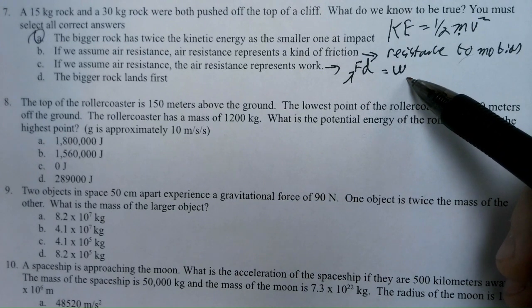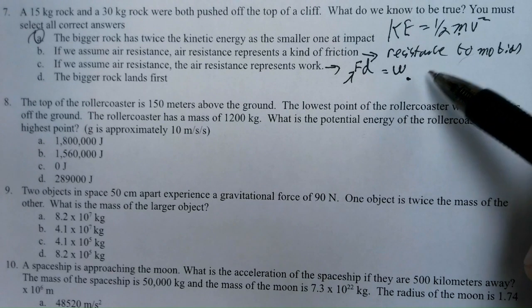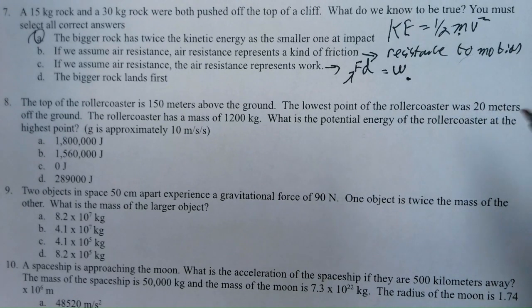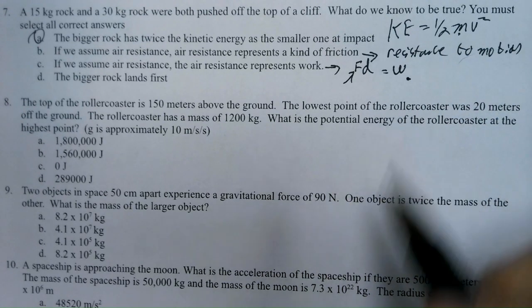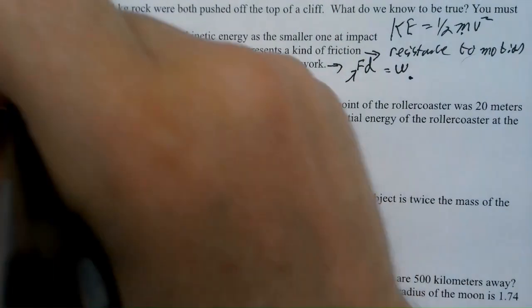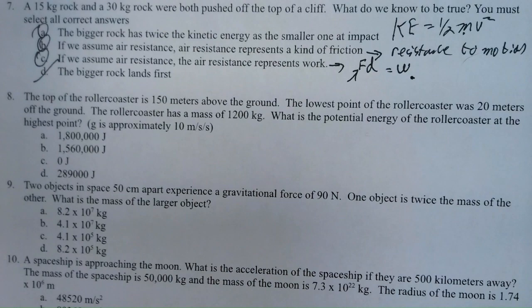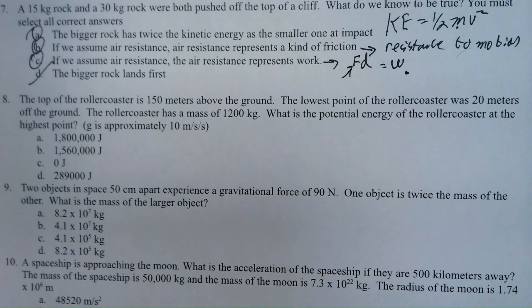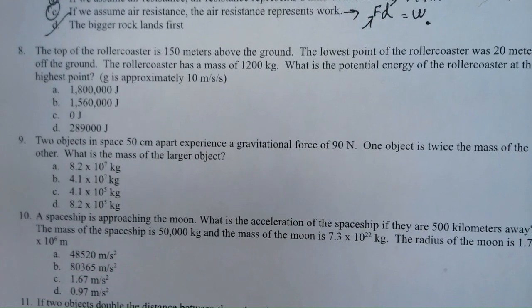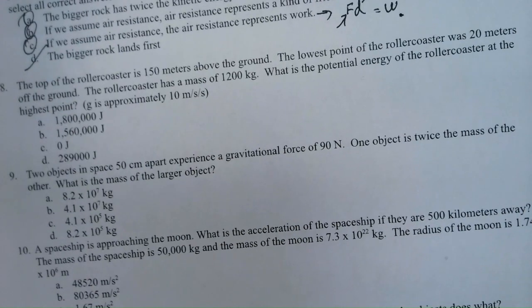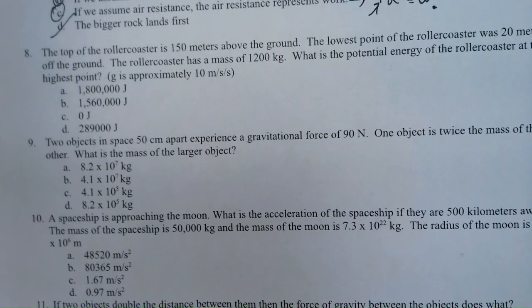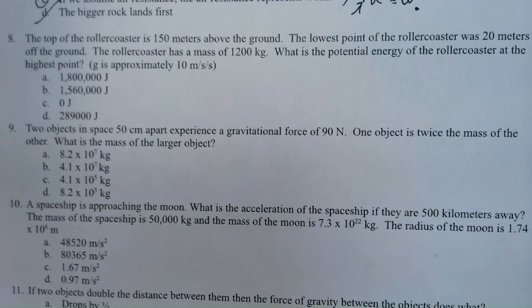So if you're losing energy, potential energy or kinetic energy or whatever else from the system, then that's going to represent some kind of work. So that would qualify. Is the bigger rock going to land first? No, of course not. The acceleration due to gravity is going to be the same for both objects. The mass is independent, which we've kind of talked about in other places.